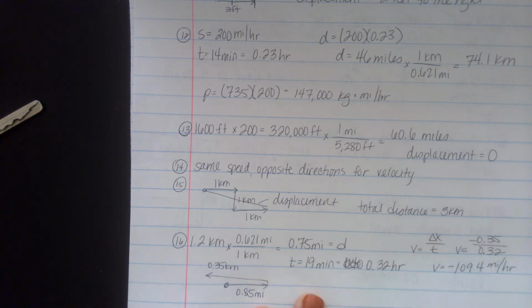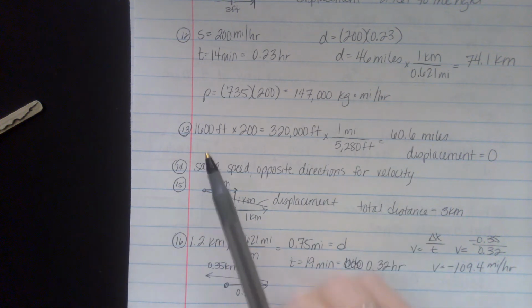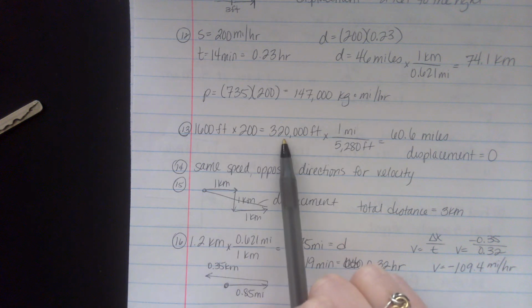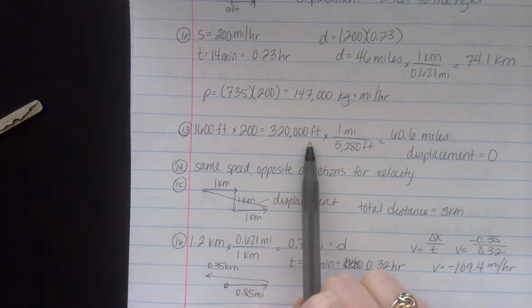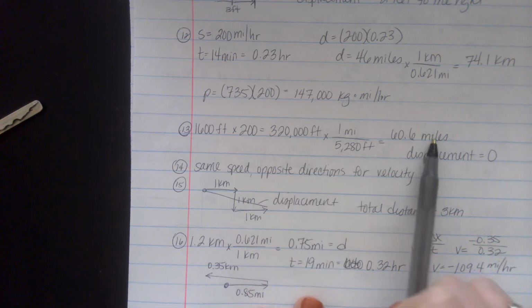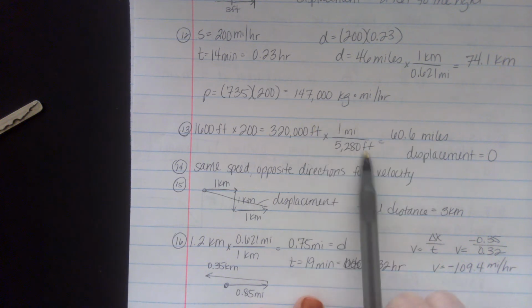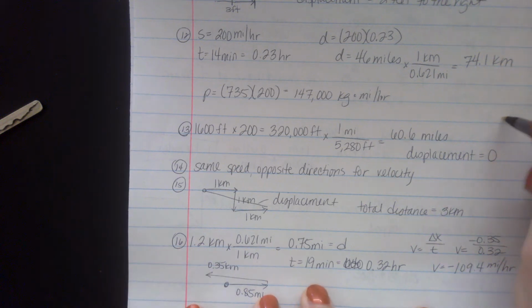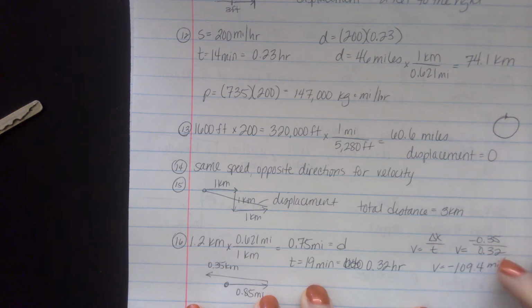Number 13. We have Bella. She's also in a race car. She goes 1,600 feet times 200 laps. So 320,000 feet total. We have to convert that into miles. So conversion from feet to miles. But her displacement ends up being 0. If she's traveling on a track and she starts and ends in the same spot, then she has a 0 displacement, even though she's actually moved for 60 miles.